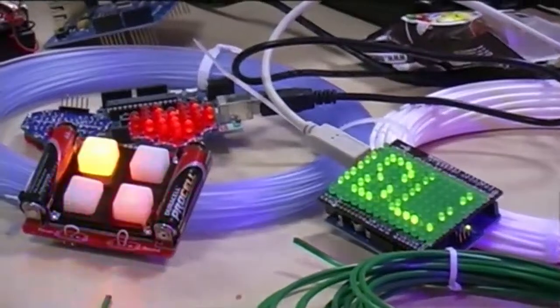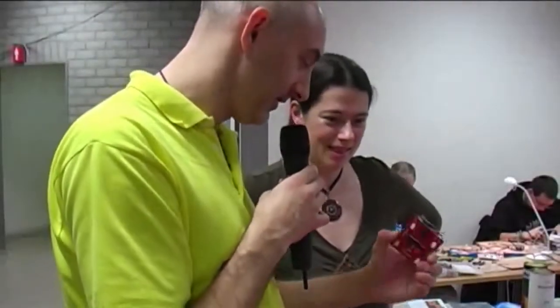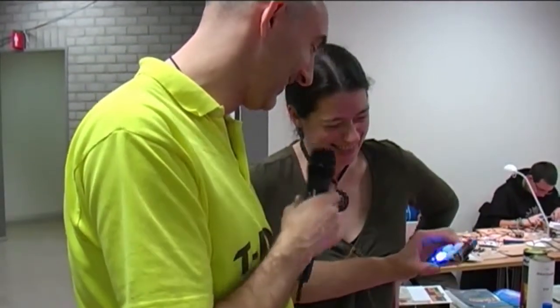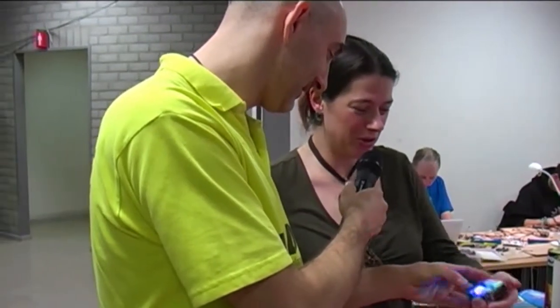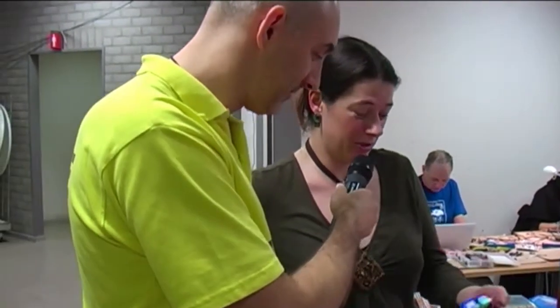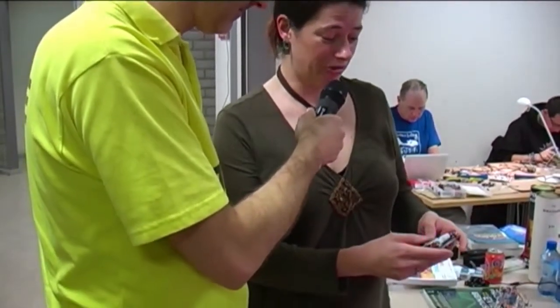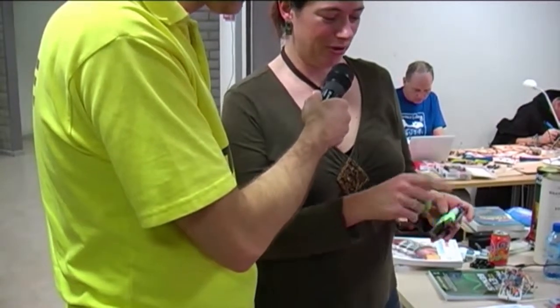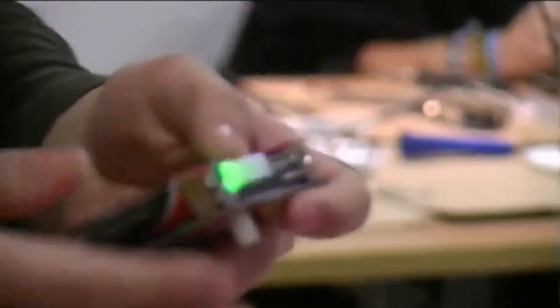And then I see devices like this. The Simon, yeah. That's really flashy, isn't it? Well, that's also an open source kit that we distribute. It's a very old-fashioned 80s game. You have to follow the sequences that the processor proposes, and it's a memory trainer.